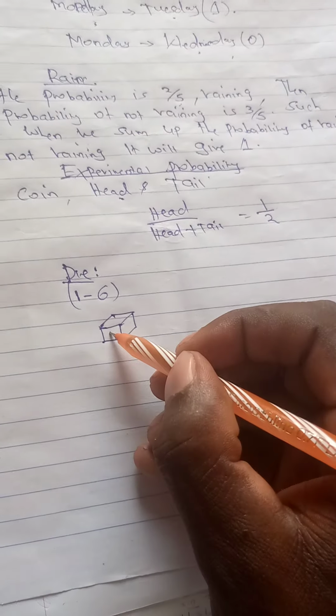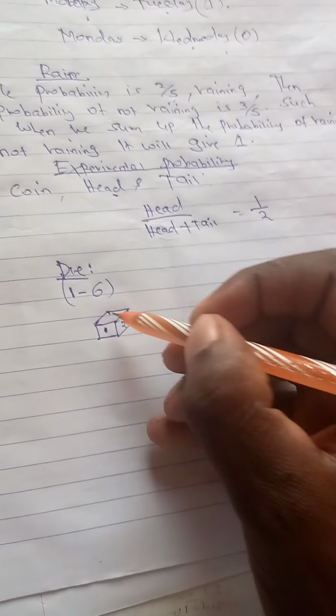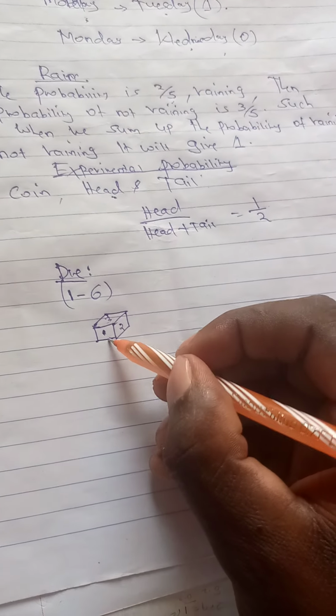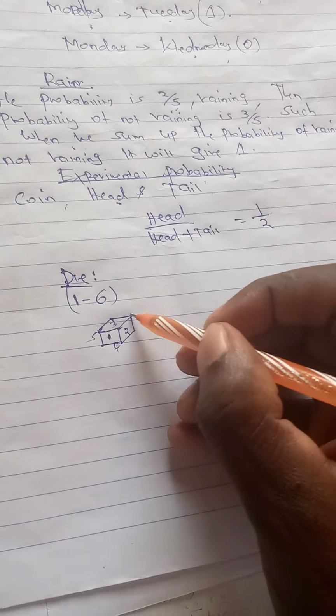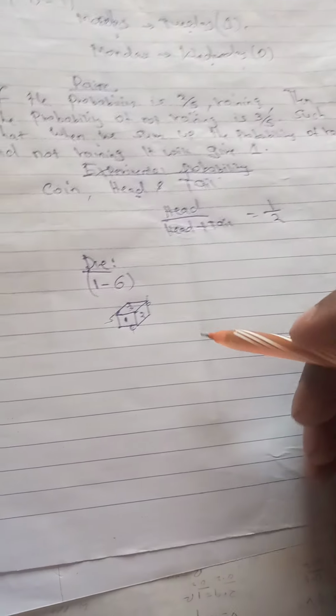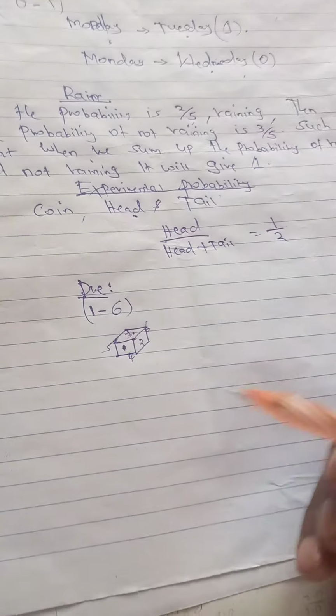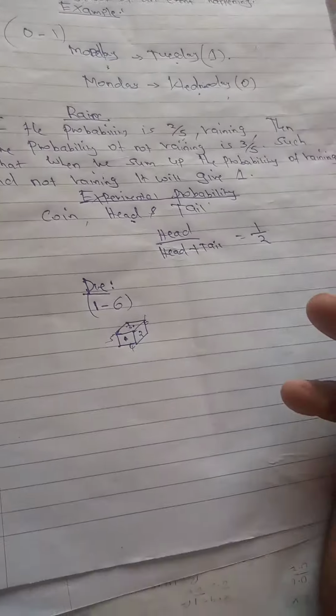We have 1, 2, 3, the other side 4, the other side 5, and 6 is the side that we cannot see. By tossing this, one side has to face up. It can be 1, 2, 3, 4, 5, or 6.